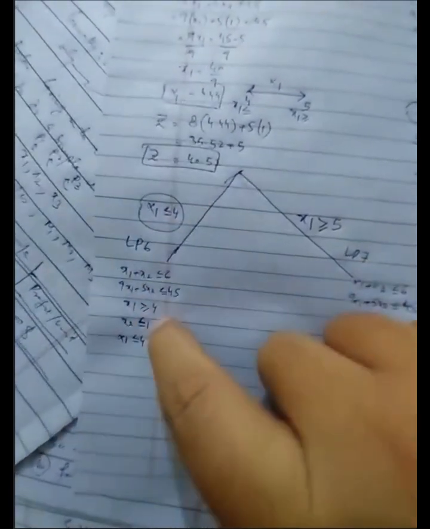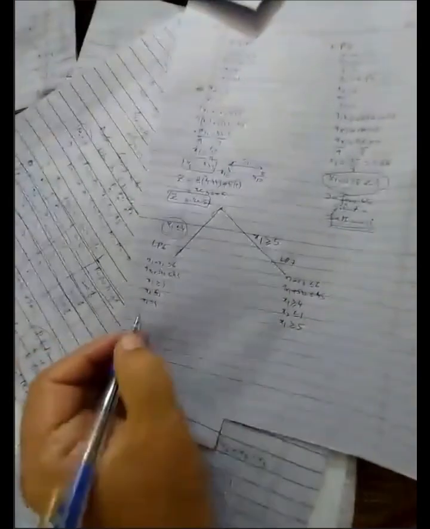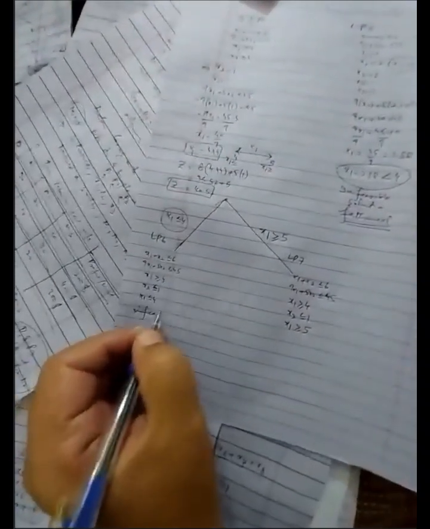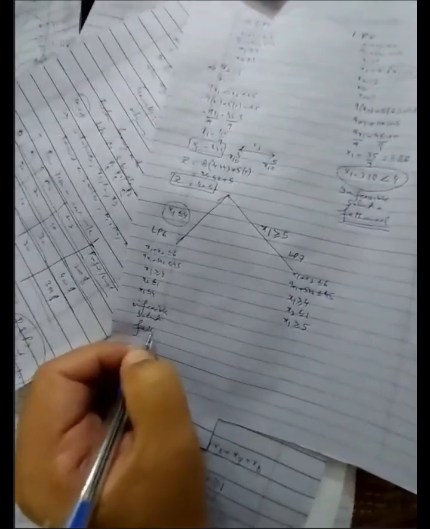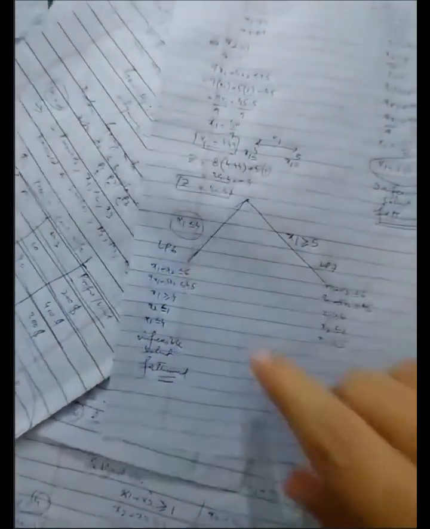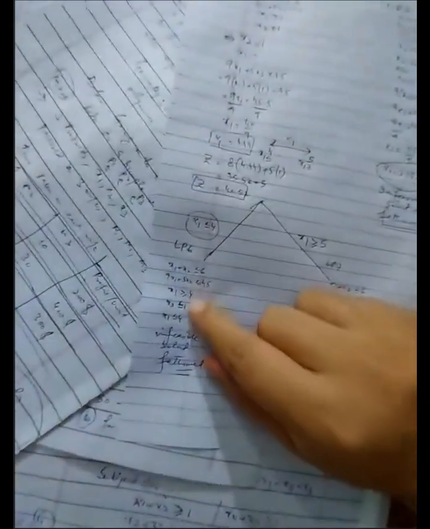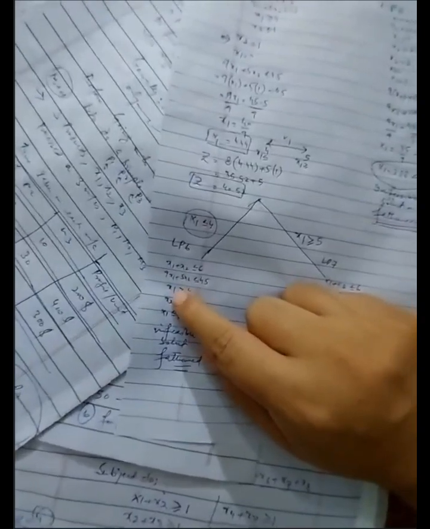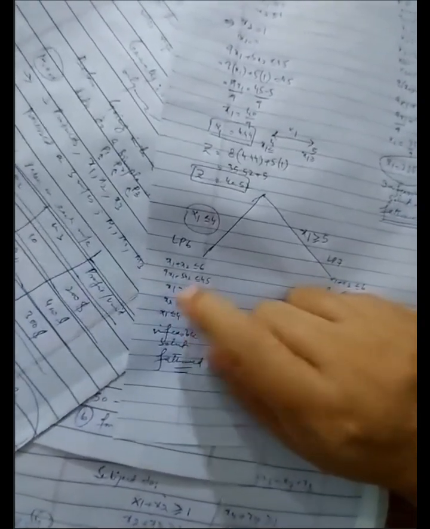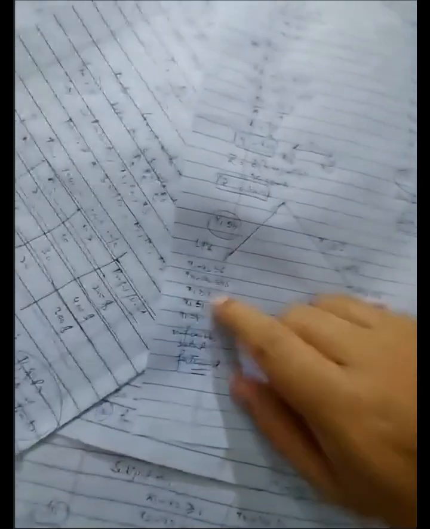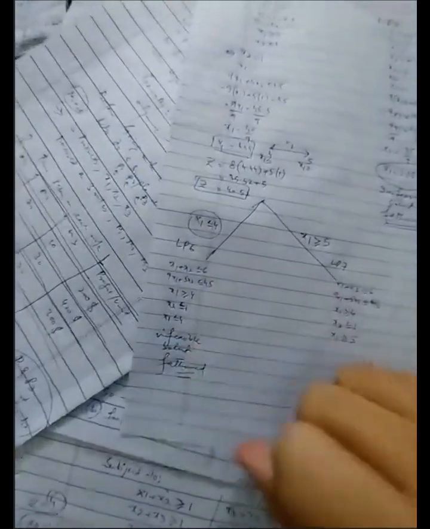So both of these constraints contradict each other. So it will give us an infeasible solution, so it is also fathomed. This node has x1 less than or equal to 4, and we already had x1 greater than or equal to 4. So both of these constraints contradict each other. So this is also infeasible, and this branch is fathomed.